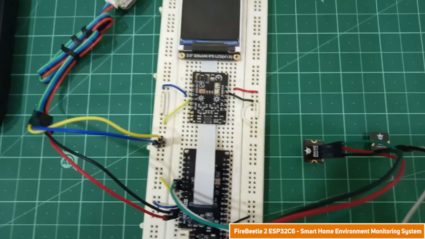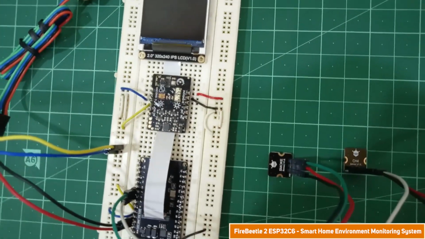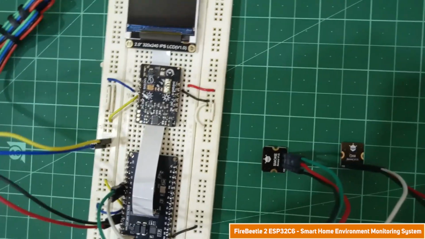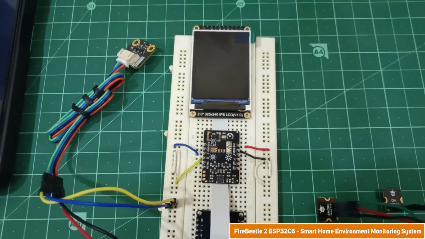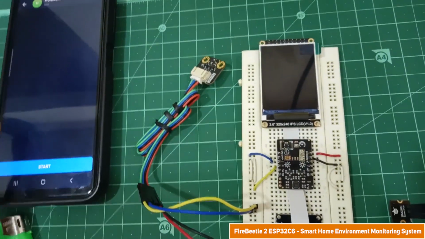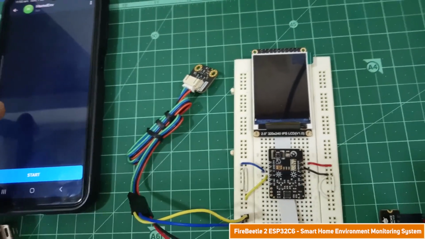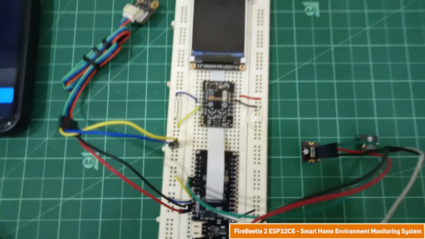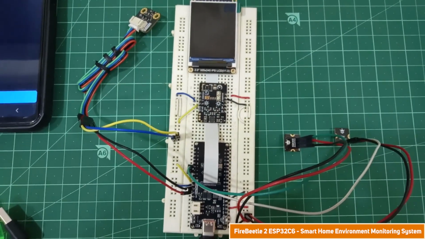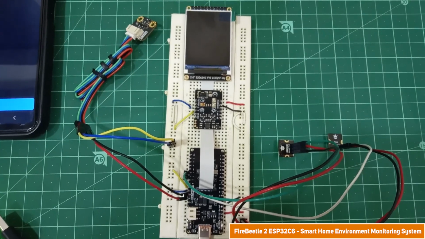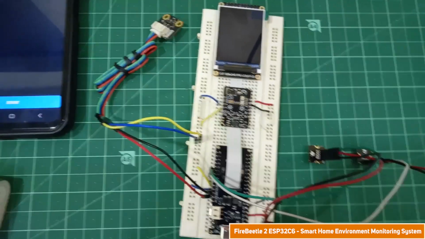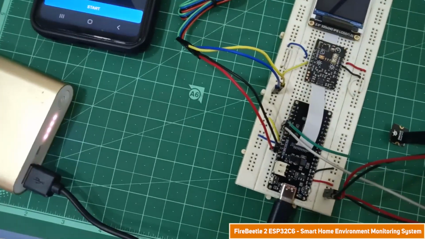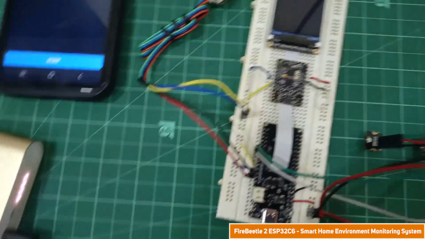One more thing, we have also programmed a detection system and alert system. So whenever any smoke or gas leak is detected in a smart home, a pop-up notification or alert message will be sent on the smartphone, on the Telegram app. So we'll see a demo of that also. So let's power on this circuitry. I have powered it on using this USB cable and power bank.